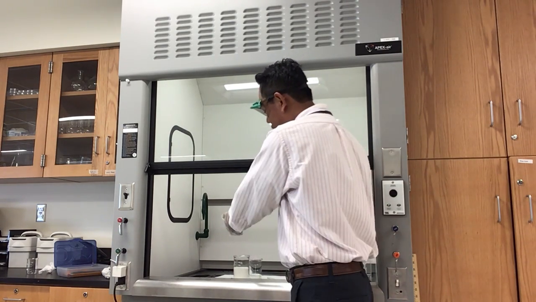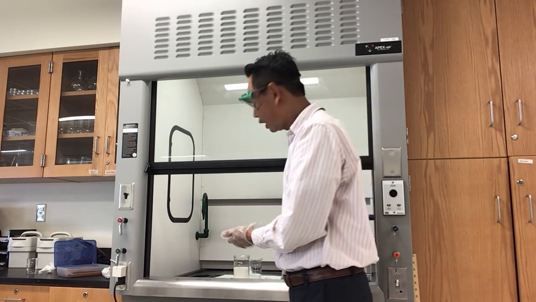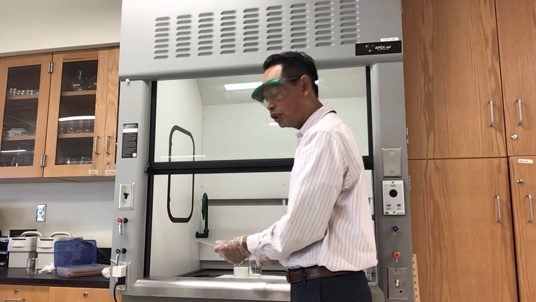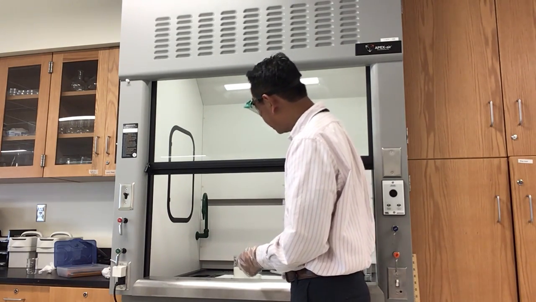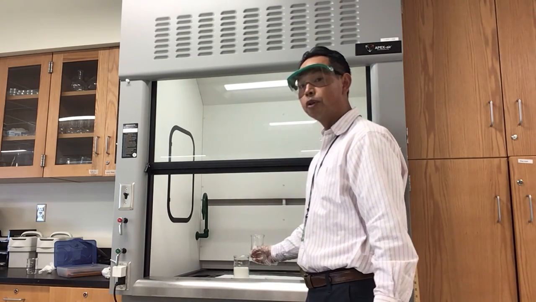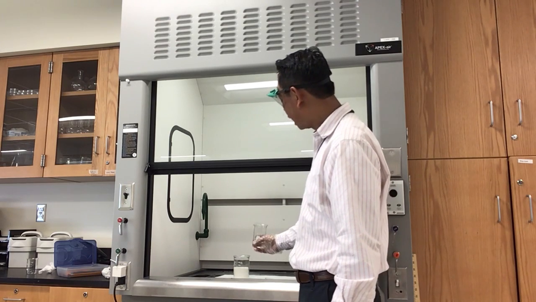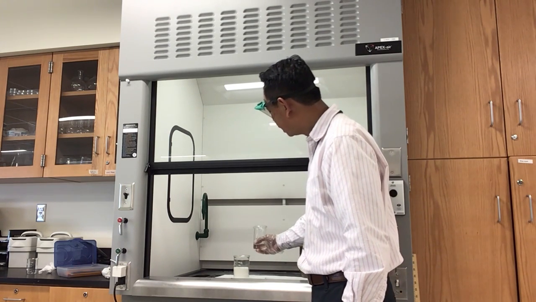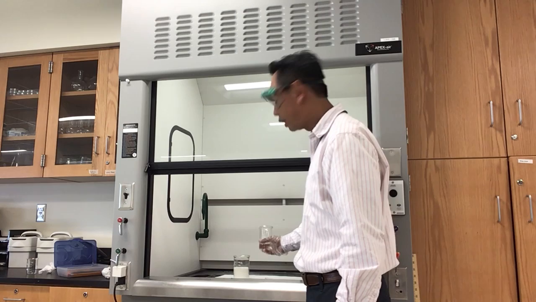So we've got pure sugar, and sugar, if you look at the chemical formula, is C12H22O11, or sucrose. Right? So what this is going to do is, it's a dehydrating agent. It removes all the water, which is the hydrogen and the oxygen. So what's left will be, we'll find out in a minute. Okay, so here we go.